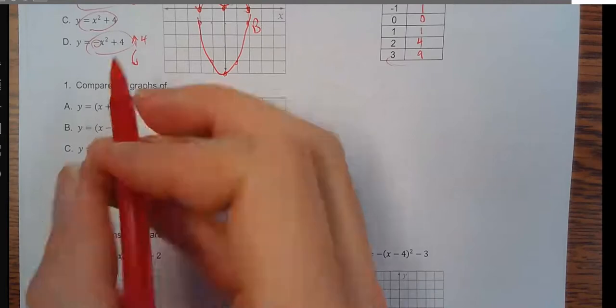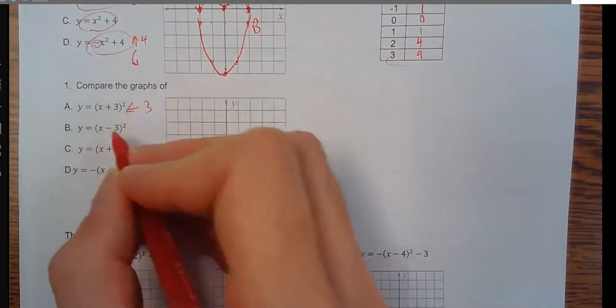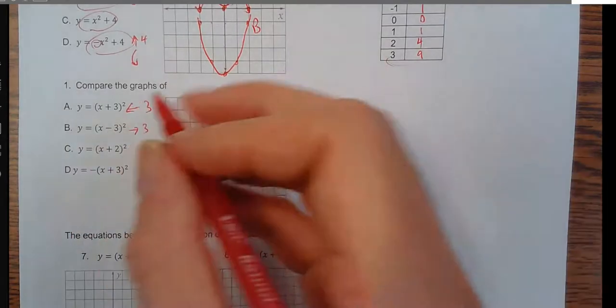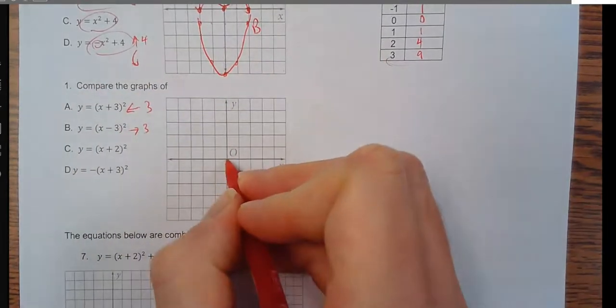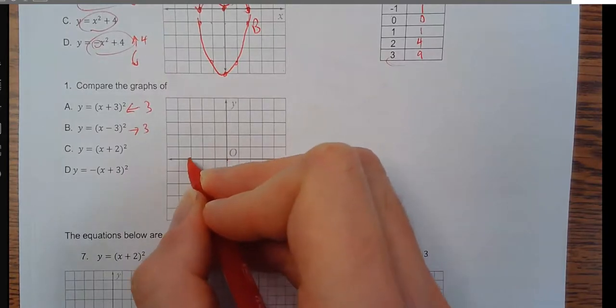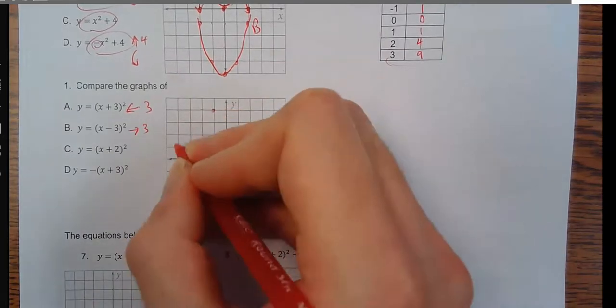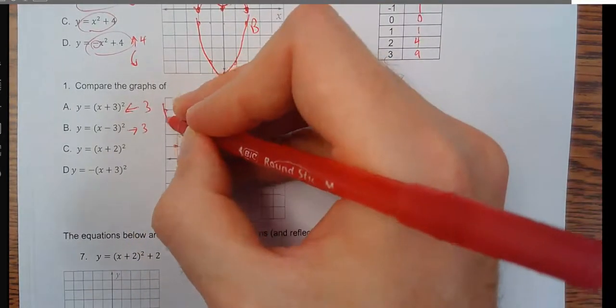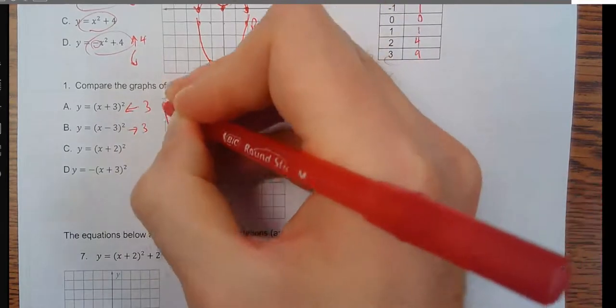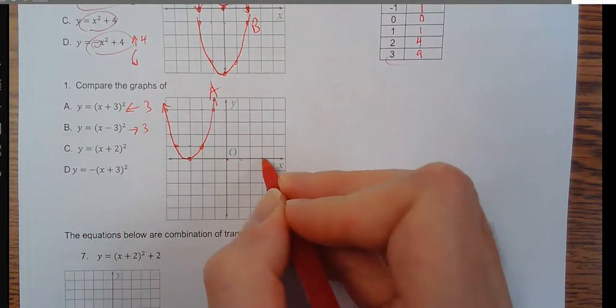Okay, left and right graphs, you can probably guess it, but this is what it looks like to have a left and right shift. It has +3 on the inside, that's left 3. This one would be right 3. So let's graph these. Normally the parabola's vertex is right at the origin, so I'm going to go left 3, 1, 2, 3, up 1, right 1, up 1, left 1, up 3, right 1, up 3, left 1. There's A. B, so let's go the other direction. 1, 2, 3.